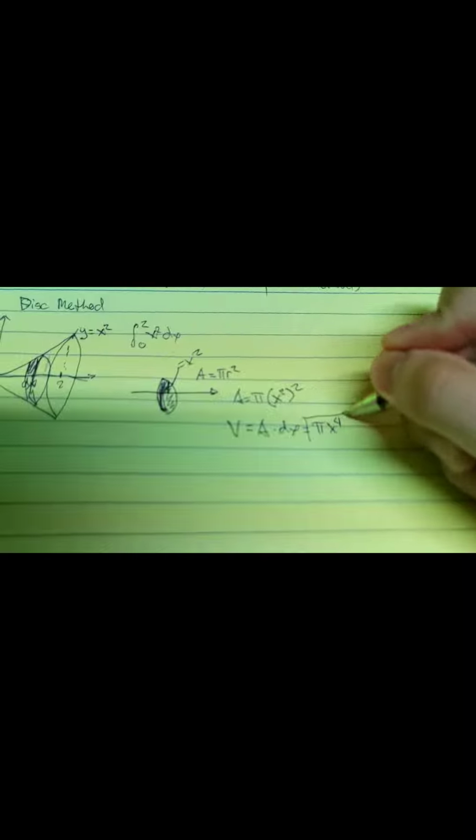So simply our volume is just area multiplied by dx, which is pi x to the fourth. By this we can solve it by applying our definite integral. So this will be just the integral with limits 0 to 2 of pi x to the fourth dx.